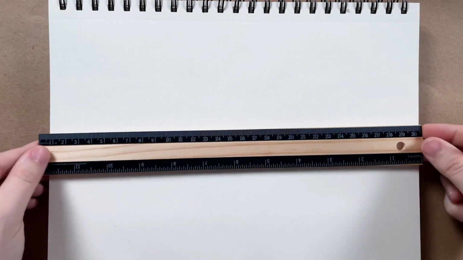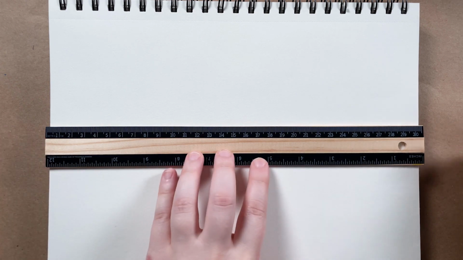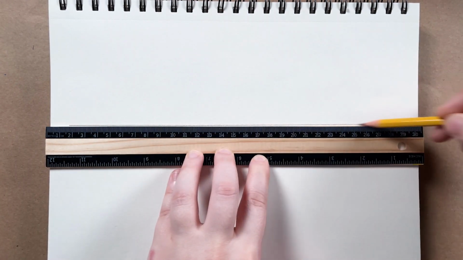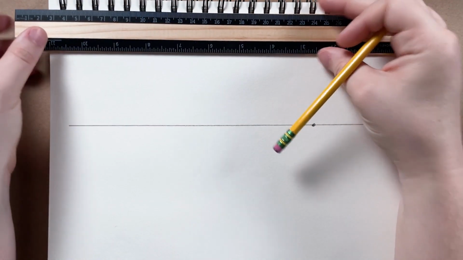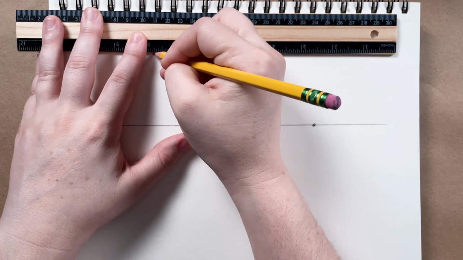First, let's draw our horizon line. This is a line across your paper that represents where the sky meets the ground. A horizon line is a horizontal line. Next, let's put a small dot on our horizon line. This is our vanishing point. It's the point where everything seems to disappear into the distance. It could be anywhere along the horizon line, but for this exercise, let's go a little to the right to make room on the left for our drawing.